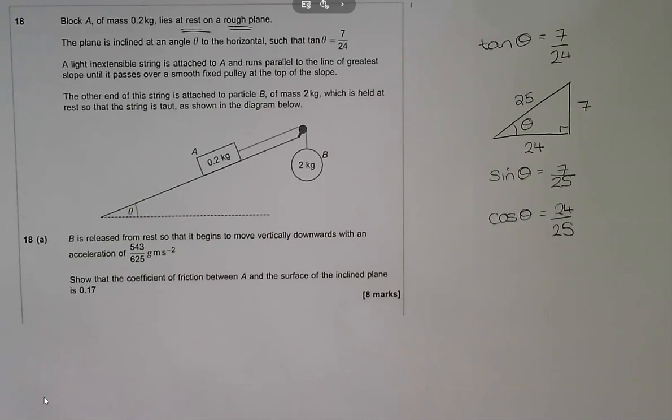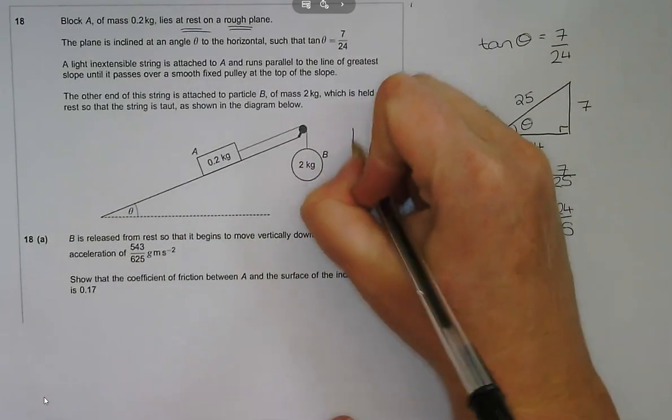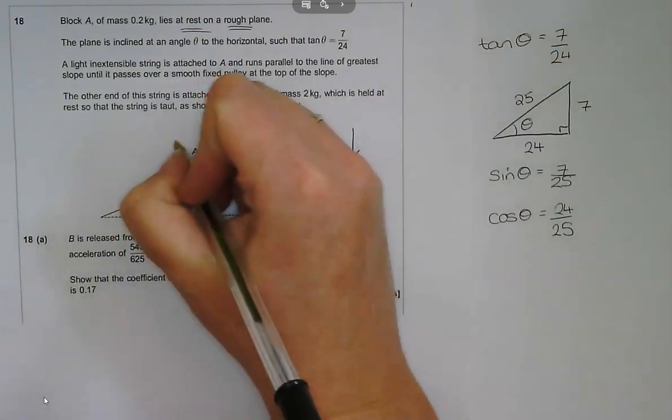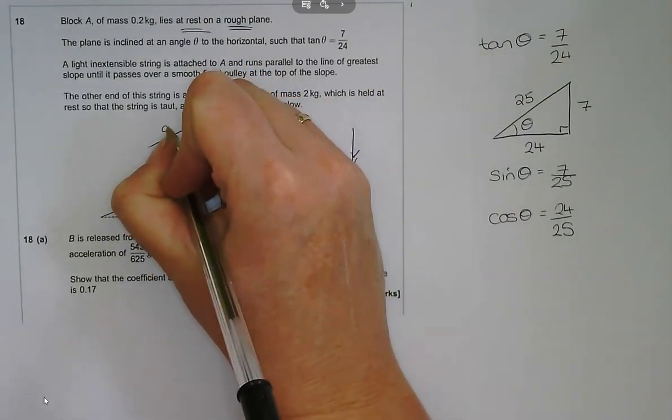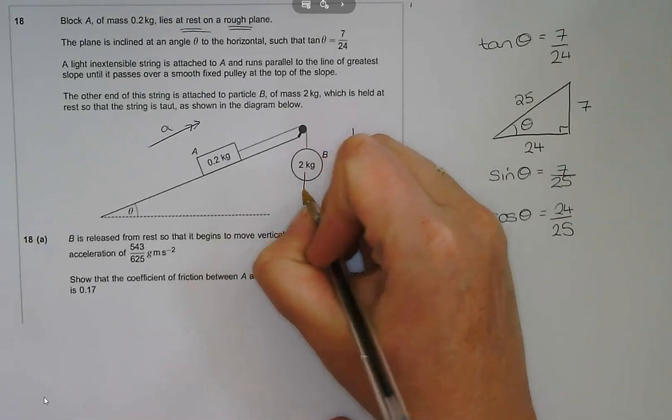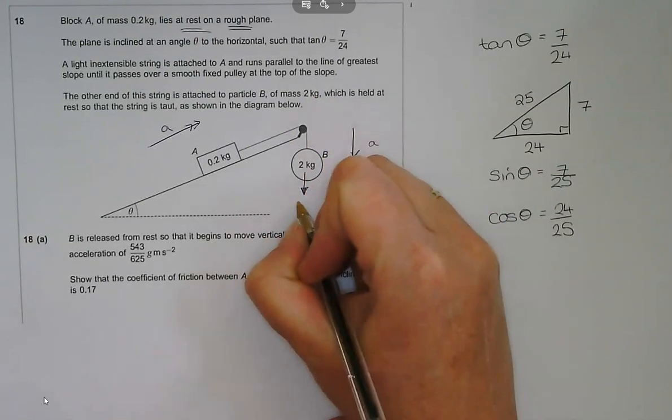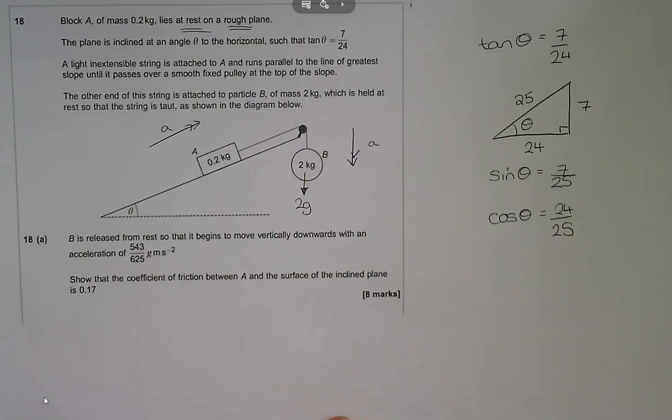There's a smooth fixed pulley at the top of the slope. B is released from rest so that it begins to move vertically downwards. Okay, so it's going this way, so the block will be going that way. The weight of that will be 2g.